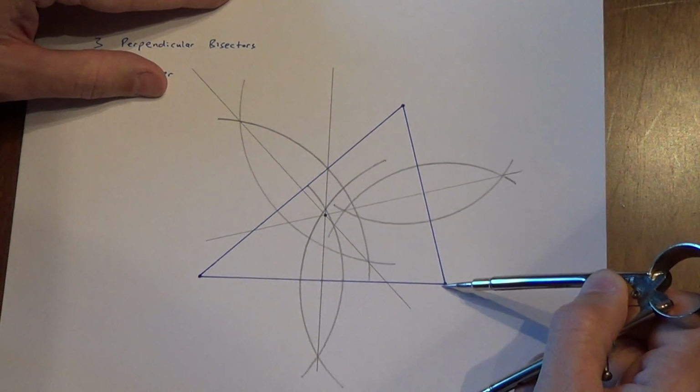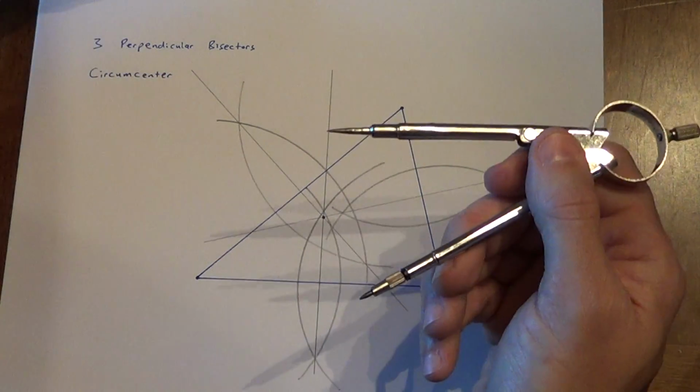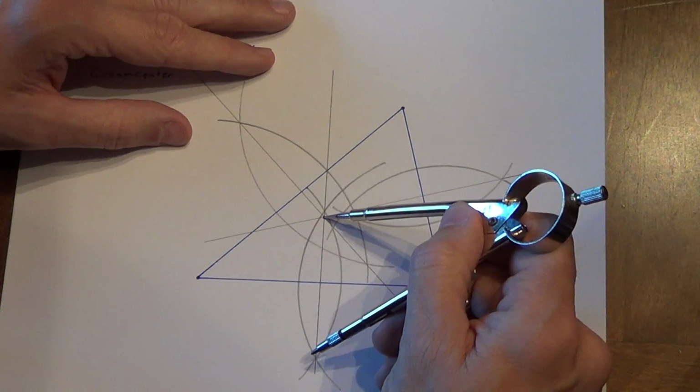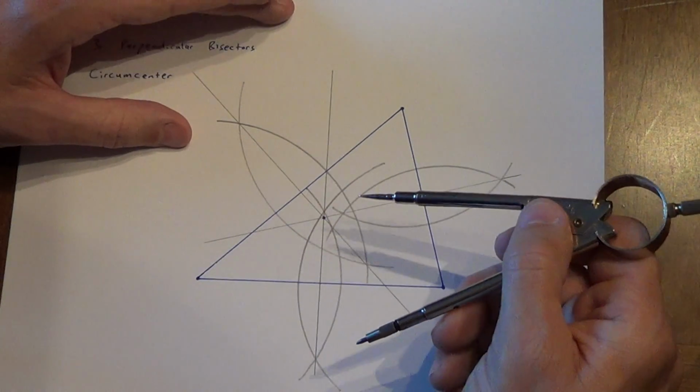The distance from here to here is also going to be a radius, and the distance from here to here is going to be a radius. That means that this point is equidistant to the 3 vertices of the triangle. That's another fact you need to know.